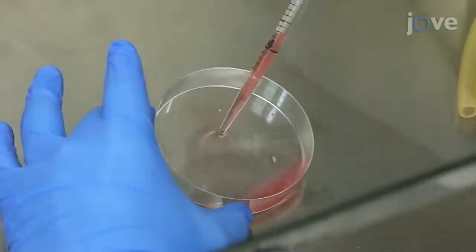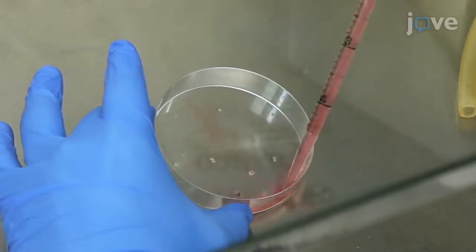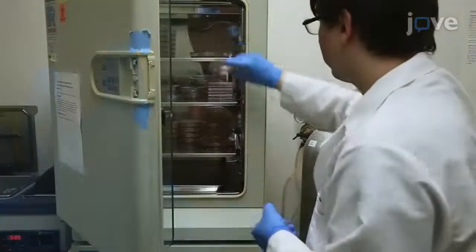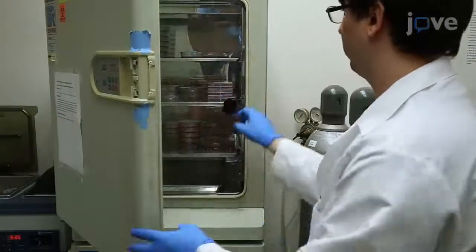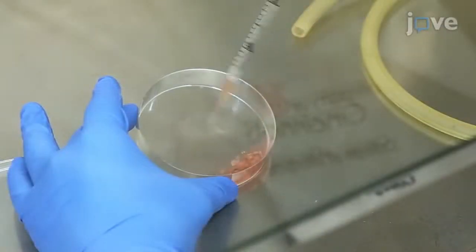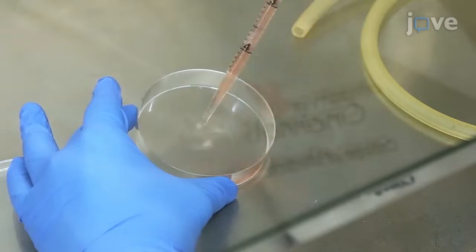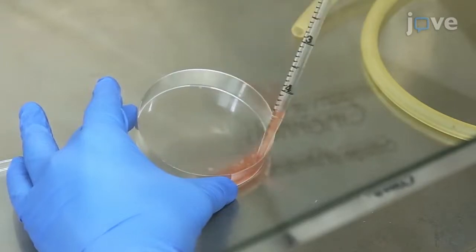Disrupt the tissue by pipetting with a 5 milliliter serological pipette 15 to 20 times. Incubate at 37 degrees Celsius for another 30 minutes to 1 hour. Repeat the pipetting and incubation step 2 to 3 more times or until the tissue resembles a slurry and can easily pass through the pipette opening.